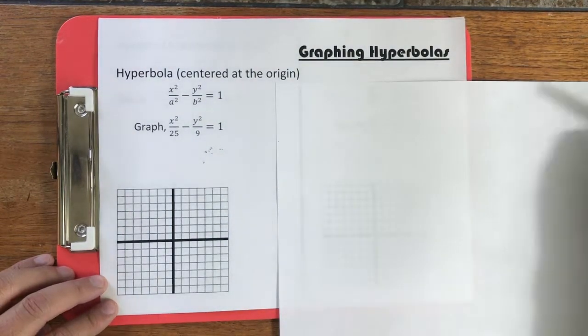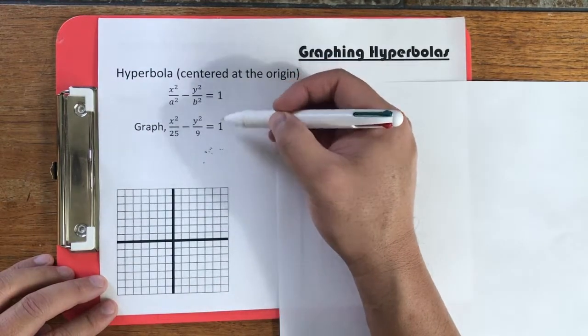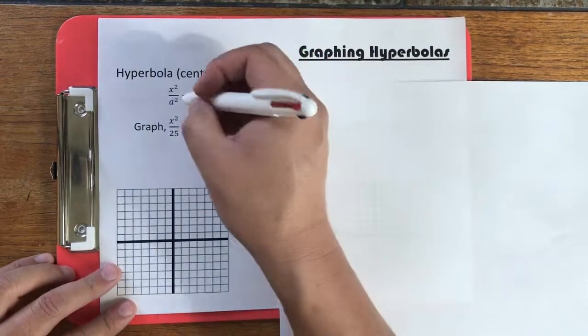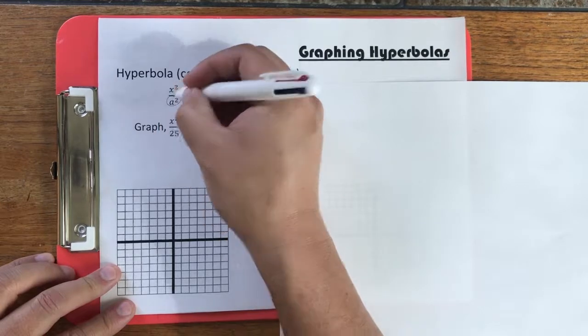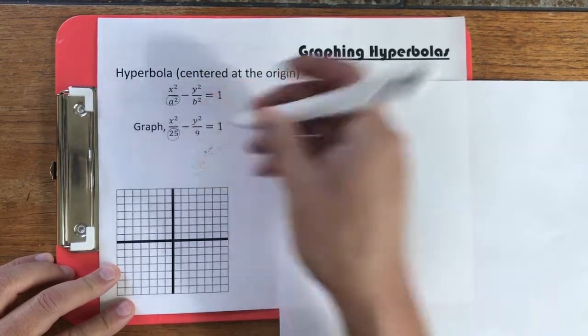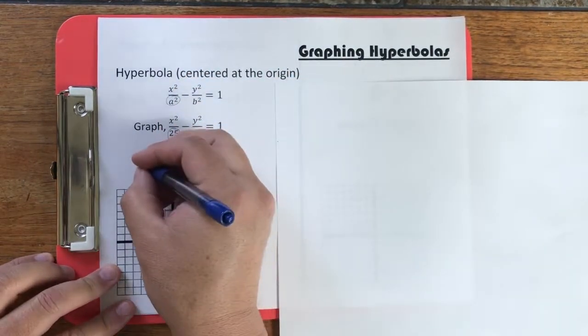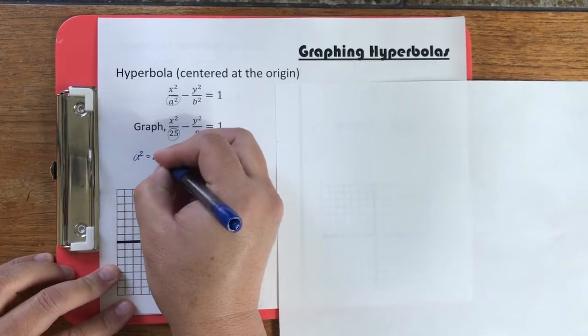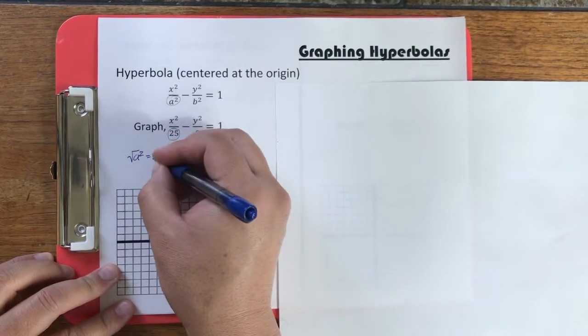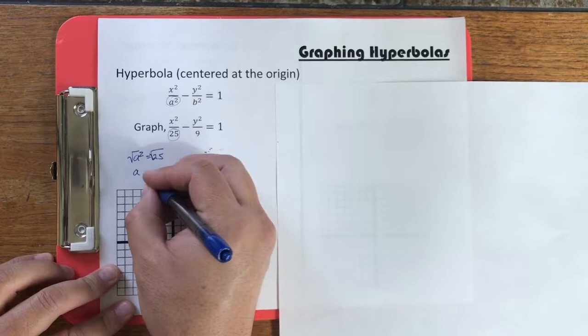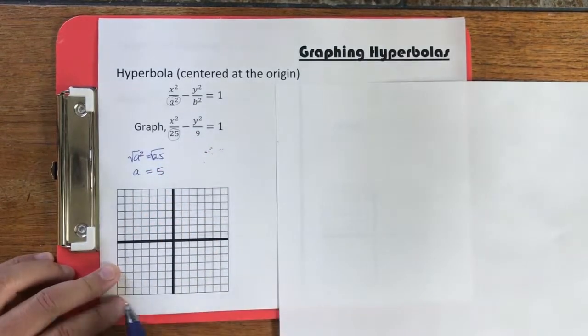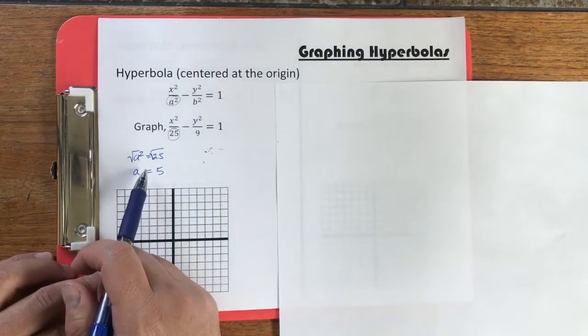We would look at everything in this formula and say what is different here. In this case, we see that the a squared is 25. So we write a squared is equal to 25. And then we'll square root both sides and get a is equal to 5. Now, normally when you square root both sides, you add a plus or minus.